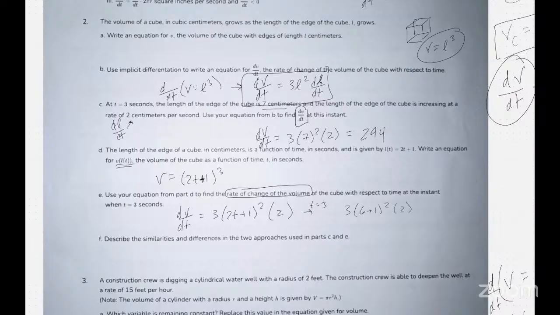Can you check the answers, see if they're the same for D and E? Looks like V equals L cubed, dV/dt equals dL/dt times 3L squared. C and E is really what I'm talking about. Is the answer for both those 294? Yeah, 294, and D is the same thing you've written. Okay. So it says describe the similarities and differences in the approaches.